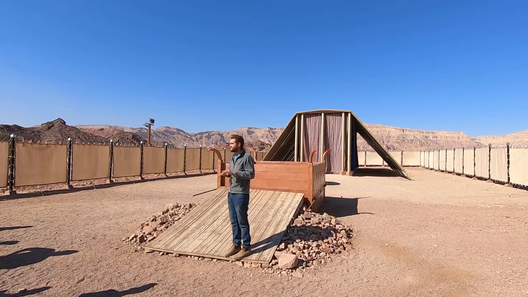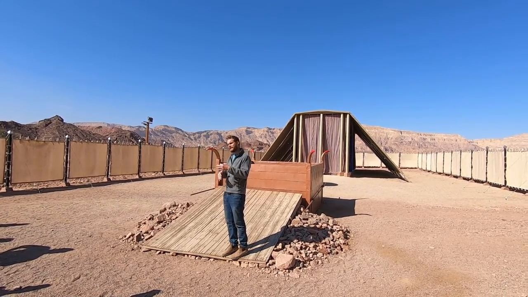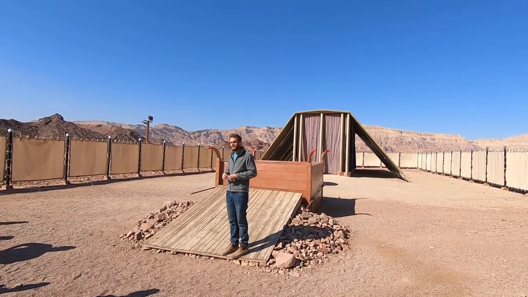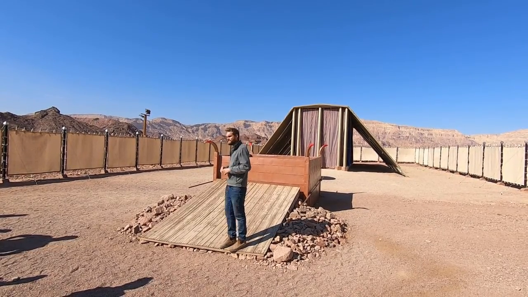This is the beginning understanding of what blood is, and I want to use it later when we're talking about the Day of Atonement and some more things as well. All right, so let's continue now to the wash basin.